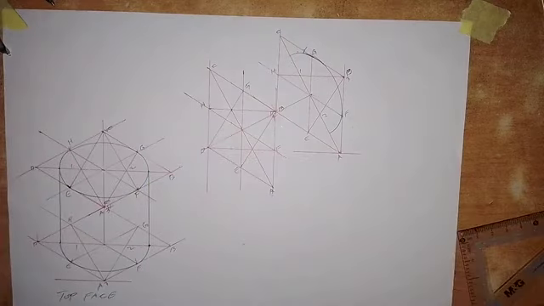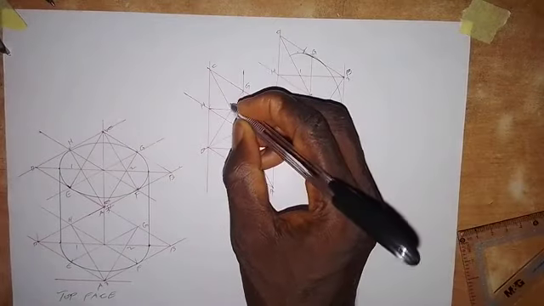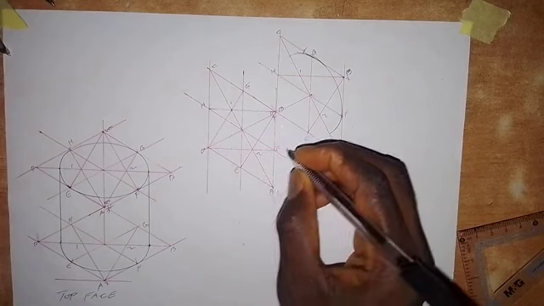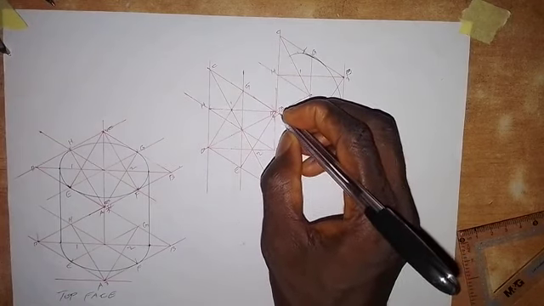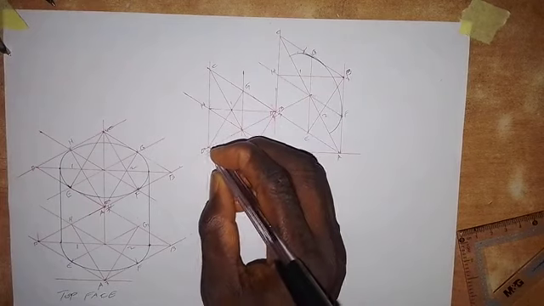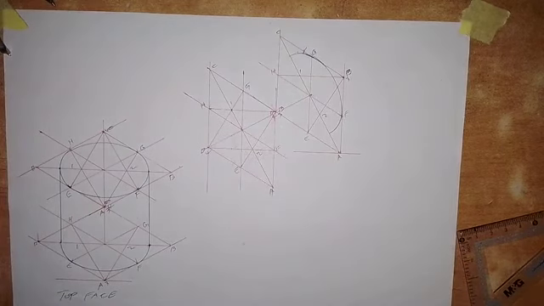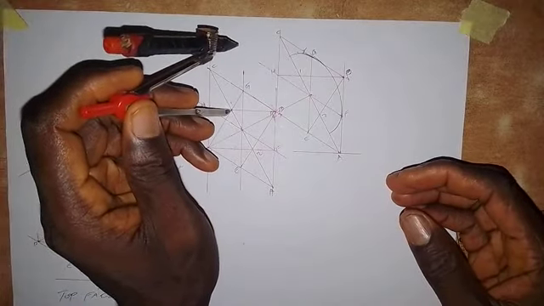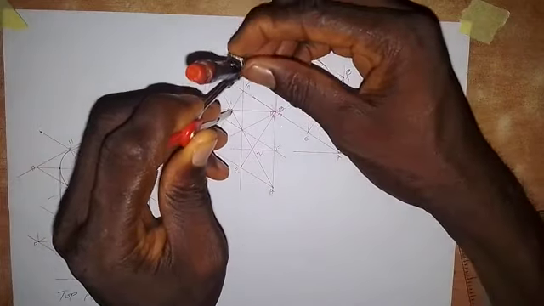Alright, so now having done this, we have four centers. This is center 1 and this is center 2. Here we have center 3. And this is center 4. So we have these four centers here. The next thing that we are going to do, we take the compass. We have to take it easy so that it does not happen as we have it here.